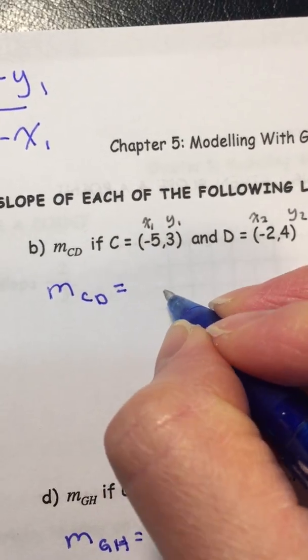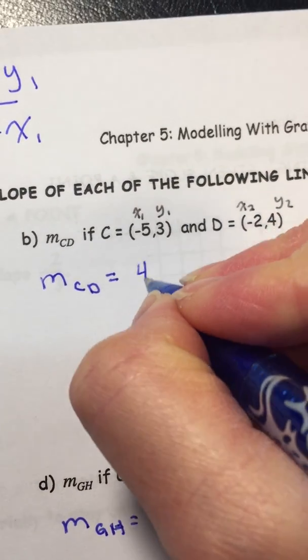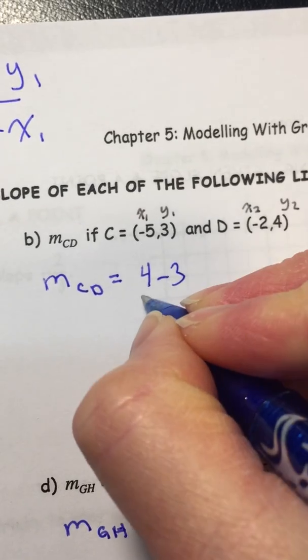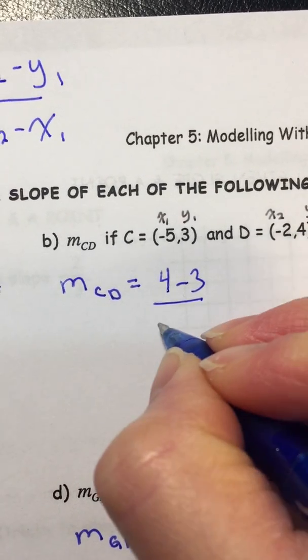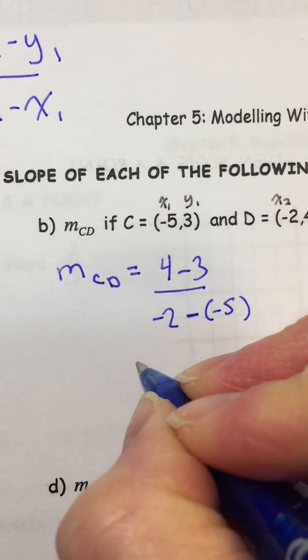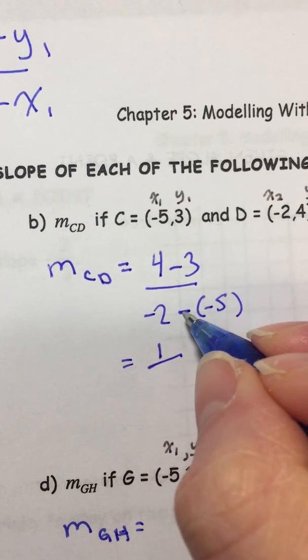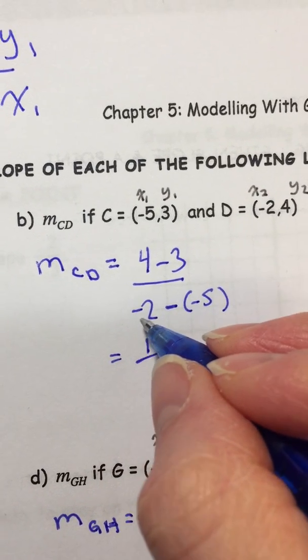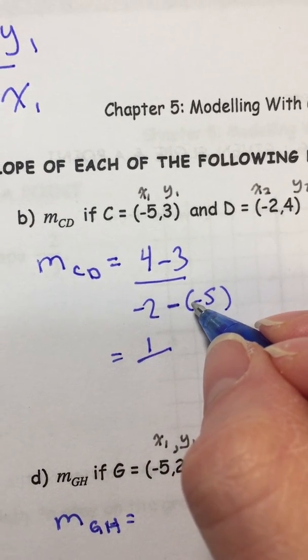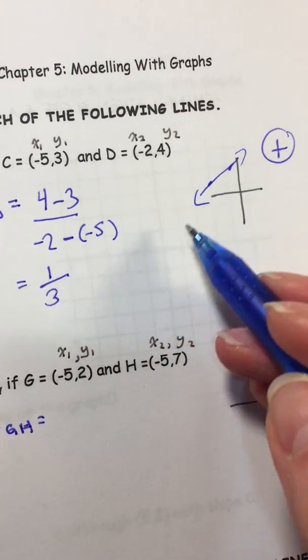Okay, so hopefully you've done all of these. So I'm going to do them quickly. We're using this formula. y2 is a 4, y1 we're going to subtract as 3. On the bottom we've got minus 2, and here you want to use brackets, minus 5. And so we get 1 over negative 2 minus 5 is the same as negative 2 plus 5, and that's 3. So we get a slope of 1 over 3, which makes sense, it's positive.